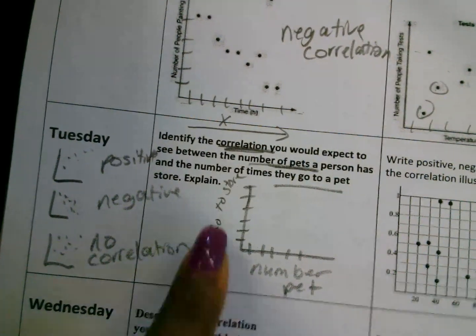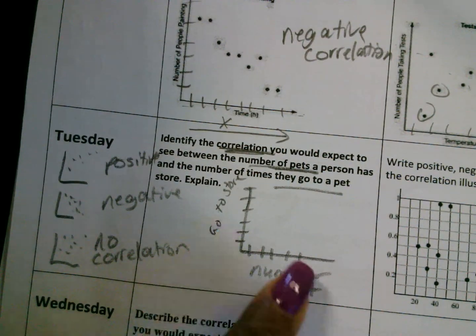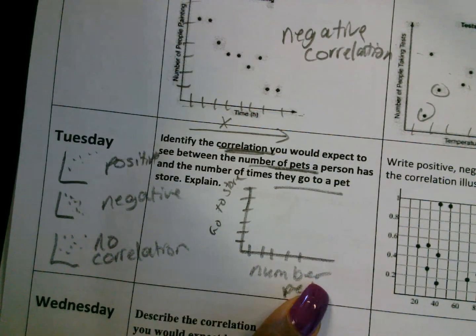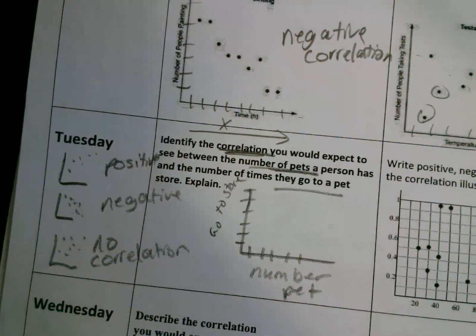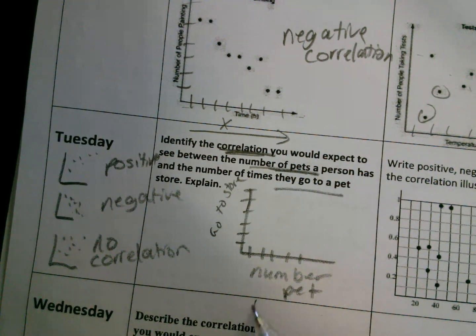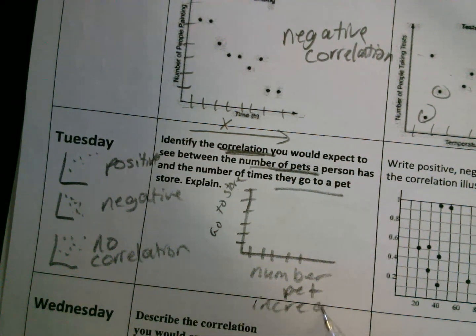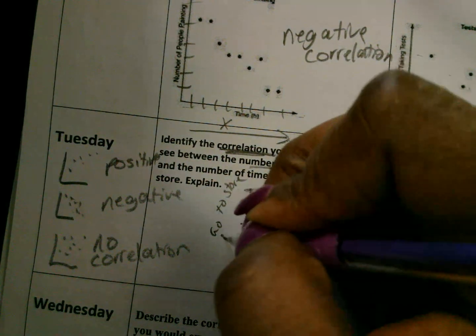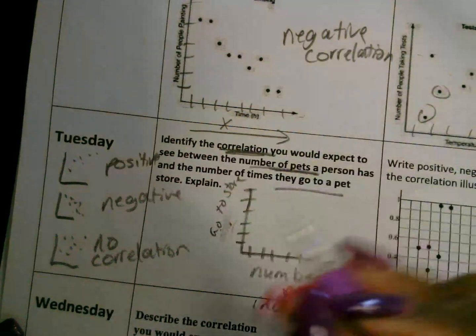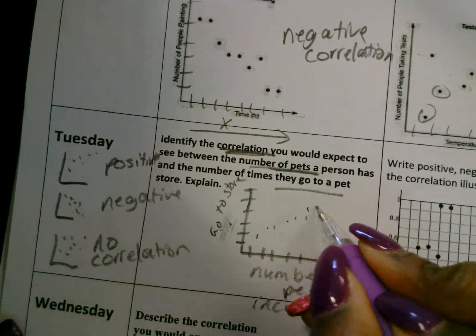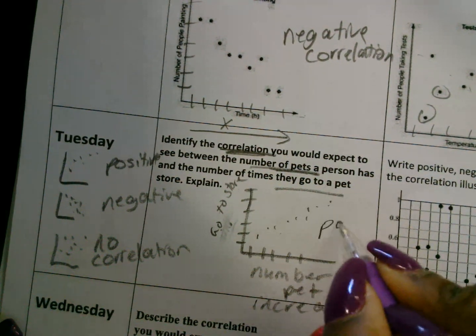The number of times you go to the pet store is going to depend on how many pets you have. So the more pets you have, the more times you're probably going to have to go to the pet store. So as X increases, your Y is going to increase as well. It's not going to decrease because you have more pets. It's actually going to increase. So this is a positive correlation.